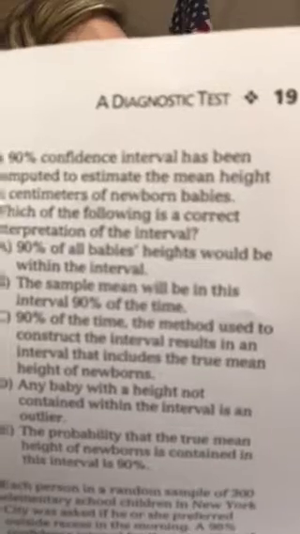So a confidence interval, in essence, we say that we are 90% confident that the interval from blank to blank captures the true mean. So I read through these, and the only one that really talks about the true mean is option C and option E. So right off the bat, I'm kind of glancing at just C and E, and now I'm trying those out and seeing which one sounds the best.